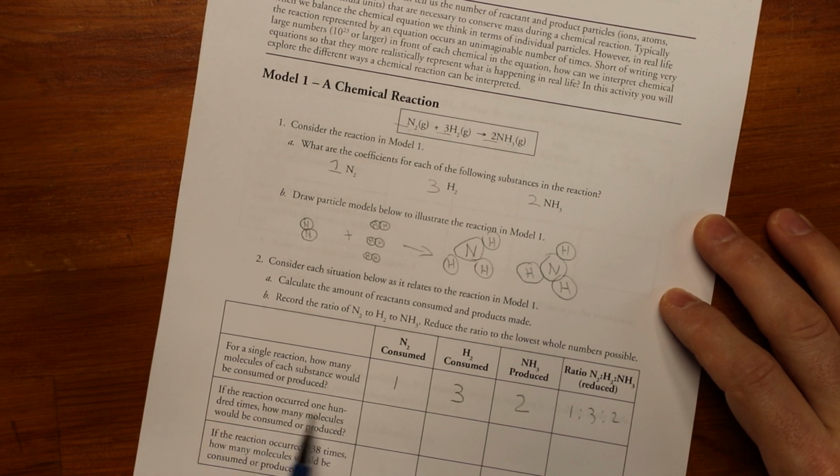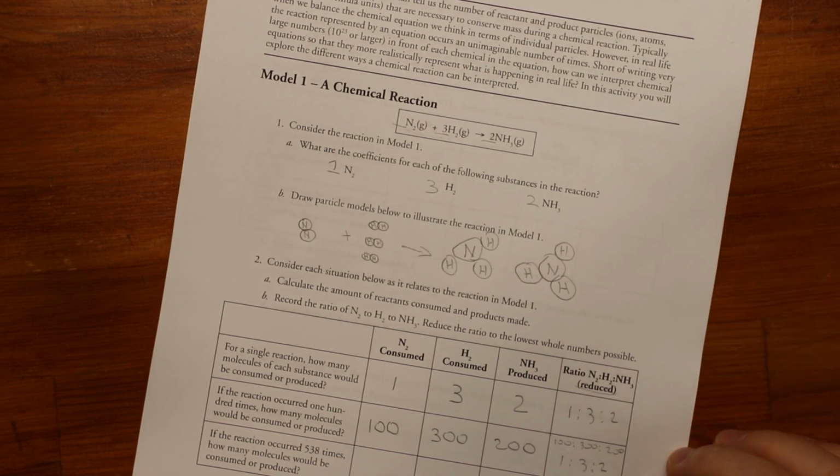If the reaction occurred 100 times, how many molecules would be consumed or produced? Well, in this case, I would have 100 of those, and that would require 300 of those, and that would also then produce 200 ammonia. And that's going to be 100 to 300 to 200, but when that's reduced, that's 1 to 3 to 2, just like the first one, right?